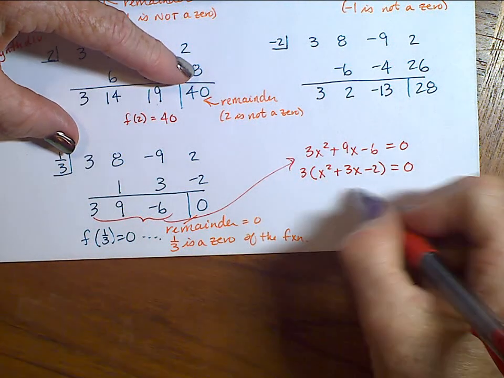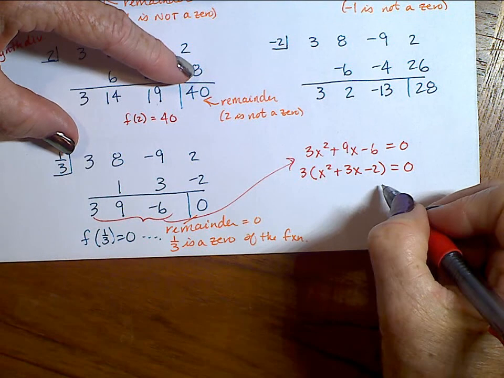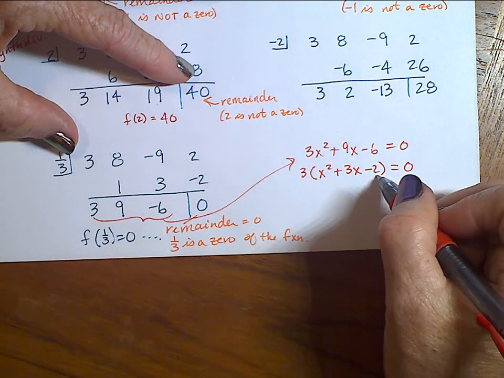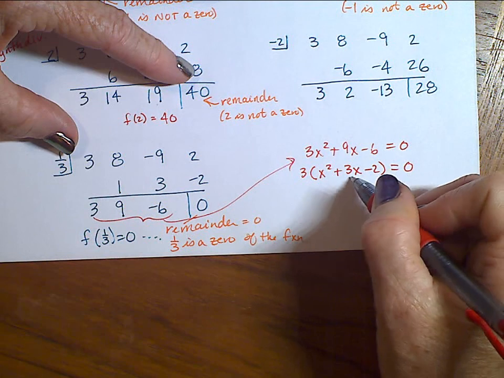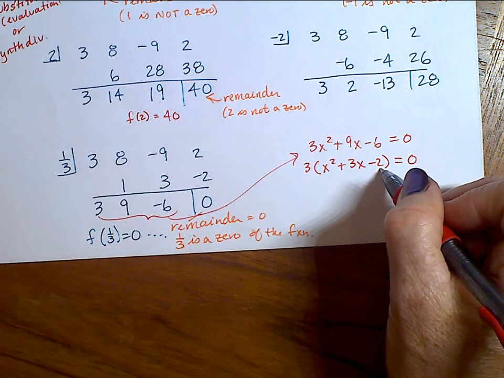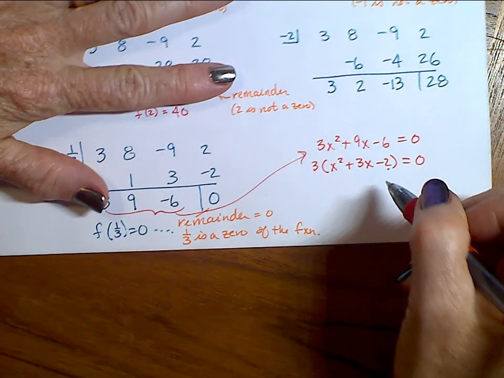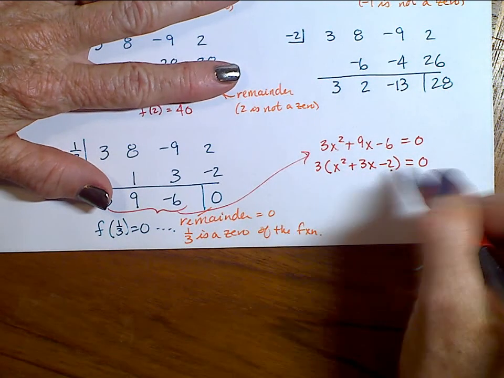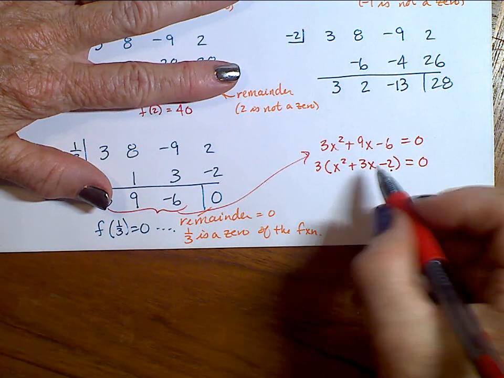Can we get that to factor? Two numbers that multiply to be -2 and add up to be 3? I don't think so, because we'd have to have a -2 and a +1, or vice versa, and that won't add up to 3. So factoring won't work.